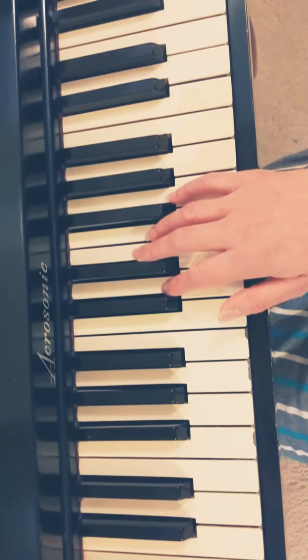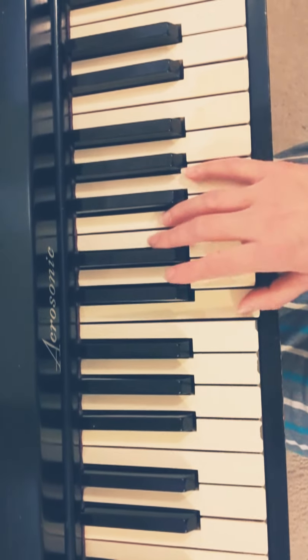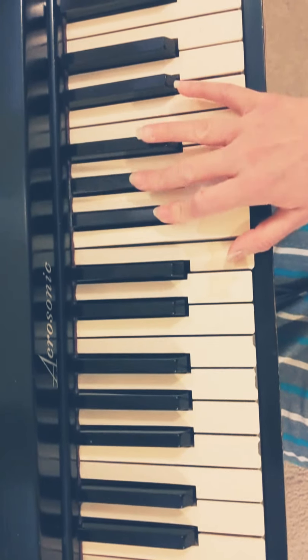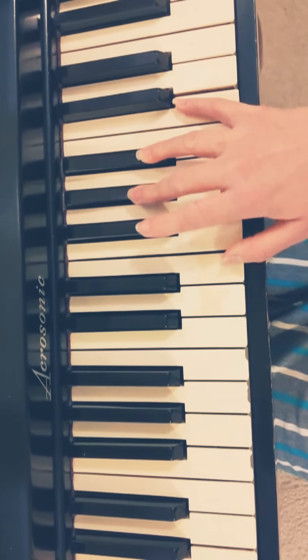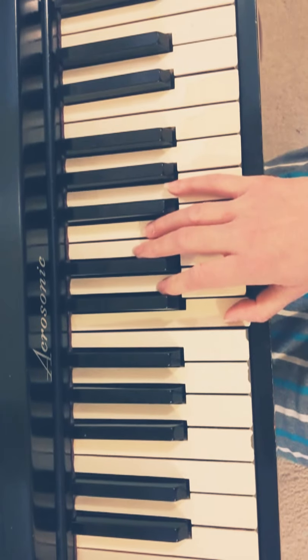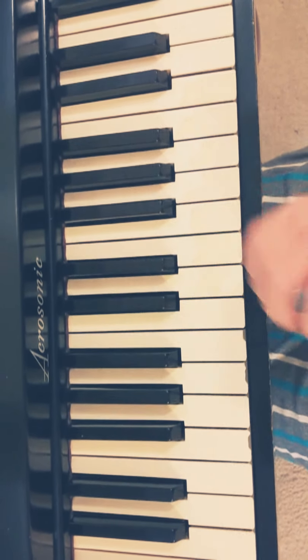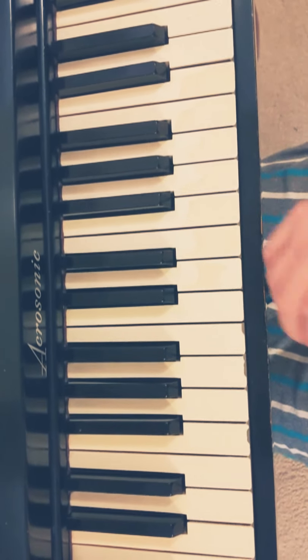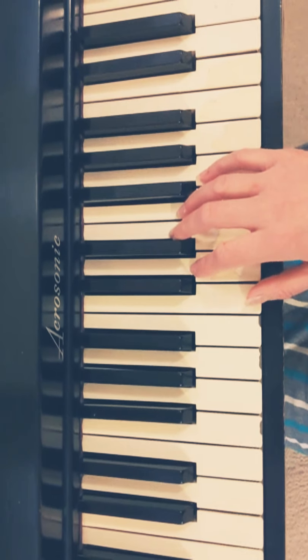If I were to play all whole steps, it would sound like this. Very spacey sounding, like it's intergalactic, okay? So those are all whole steps.